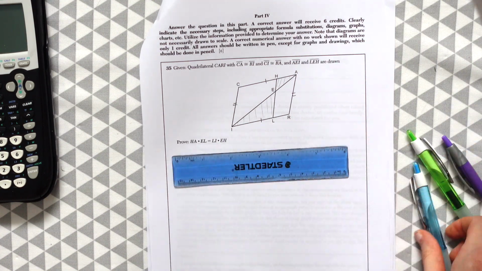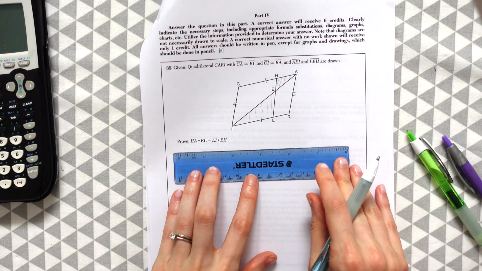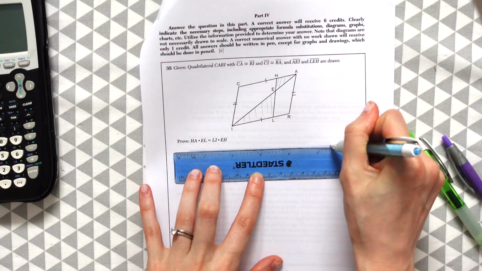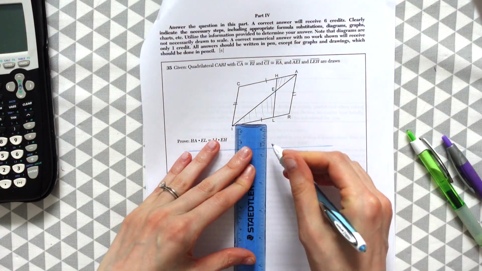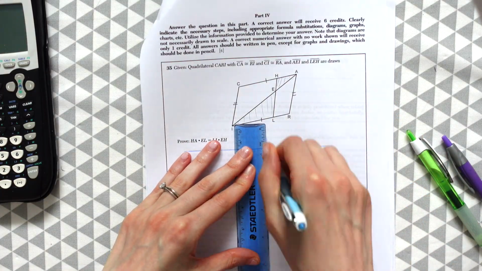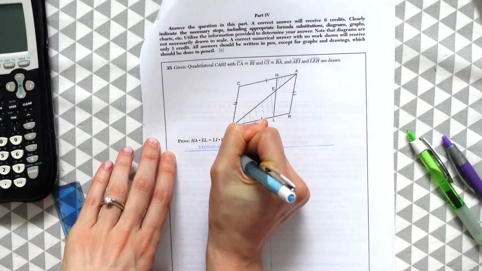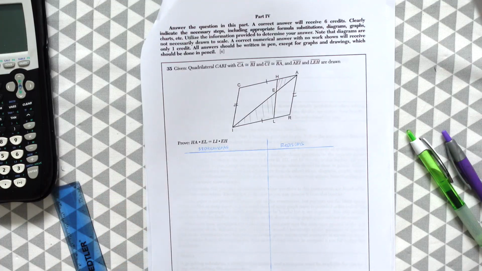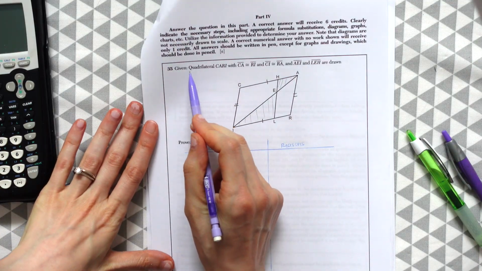So let's first start how all proofs start, by writing the statements and reasons. So the first step to any proof like this is to just write out everything they gave you up here. So let's write out all the given.